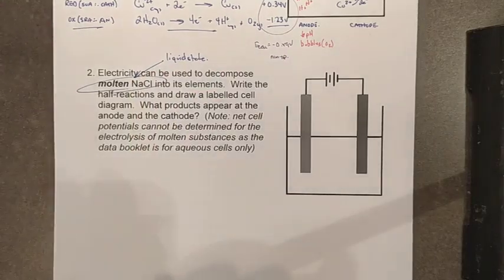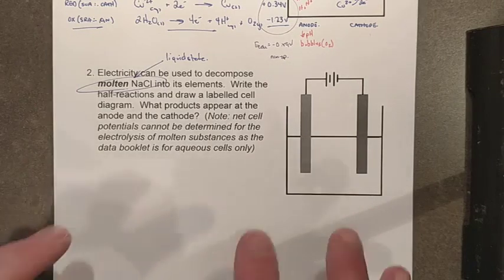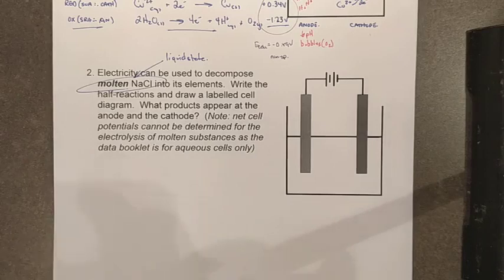If I was to melt table salt, or sodium chloride, I would melt it into a liquid state where the ions would now be free. This is a topic that would have some issues for us if we were continuing towards the diploma, but we are not, so we're just going to take a look at being able to deal with these cells in molten state. We're not going to look at some of the weird complexities that go with it.